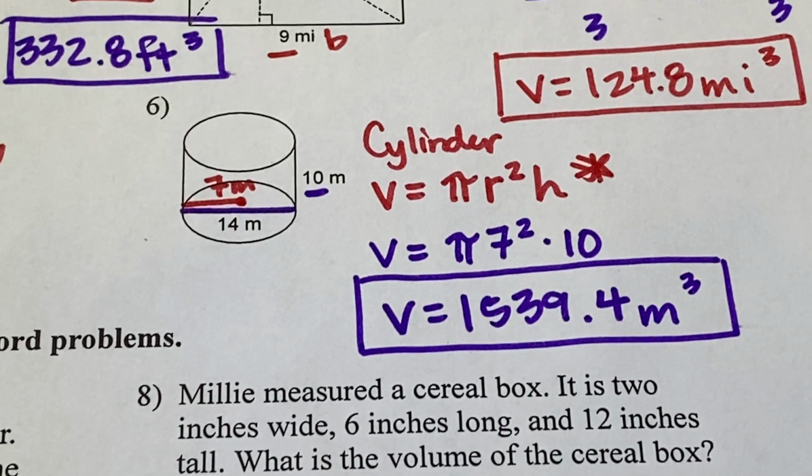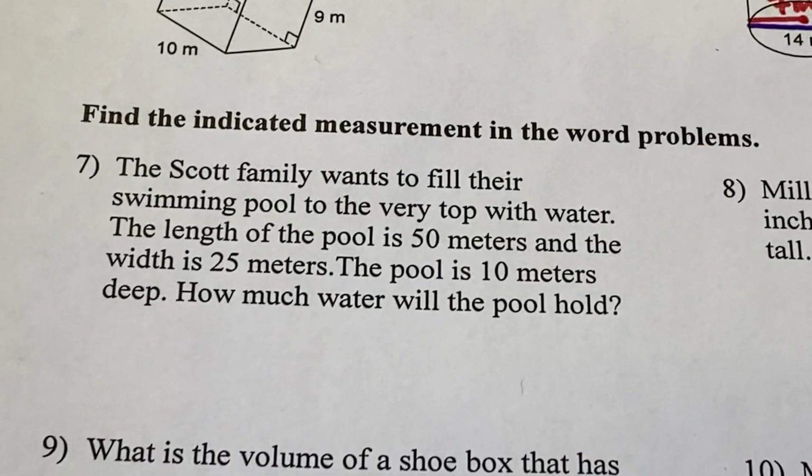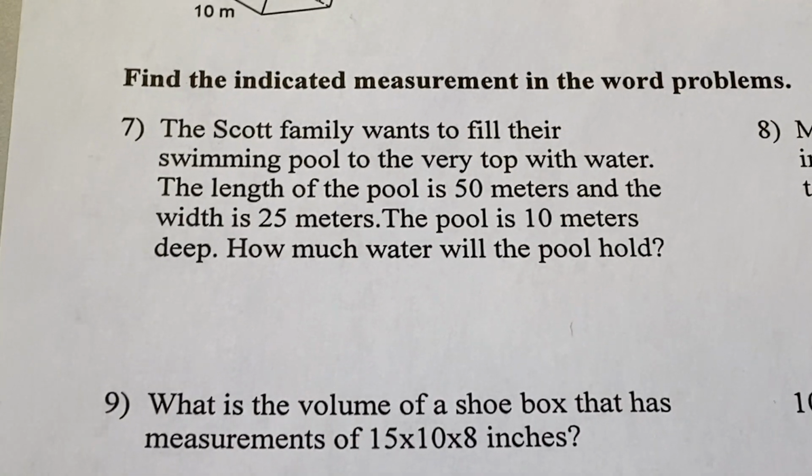Nice. Show me a fist of 5 finding the volume of these solids. How you feeling? That's pretty good. Okay, let's go ahead and do some word problems, your favorite thing ever.